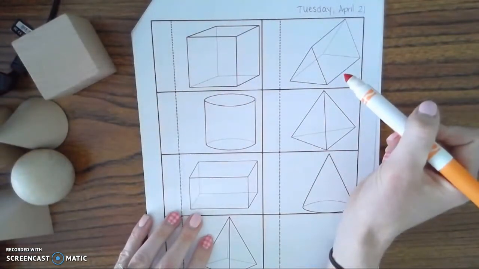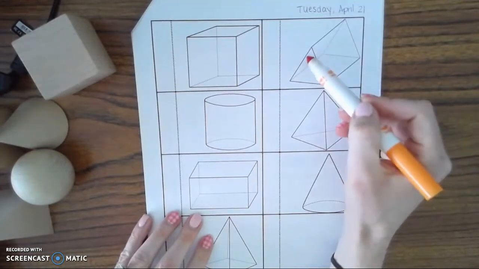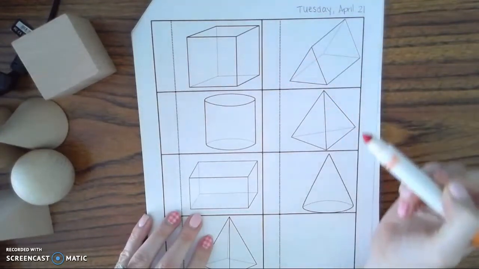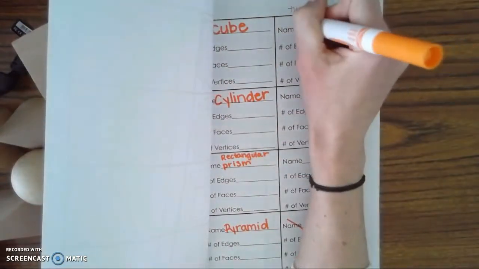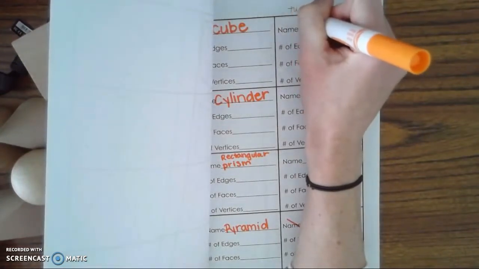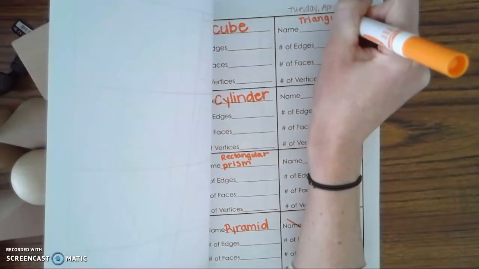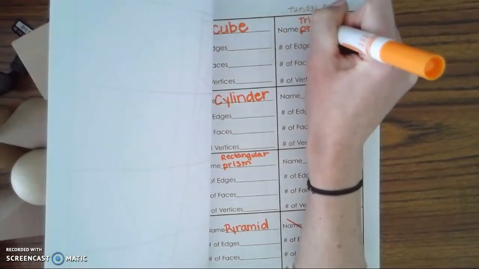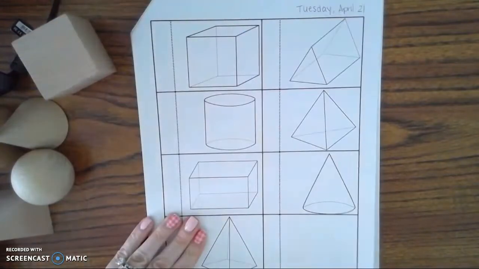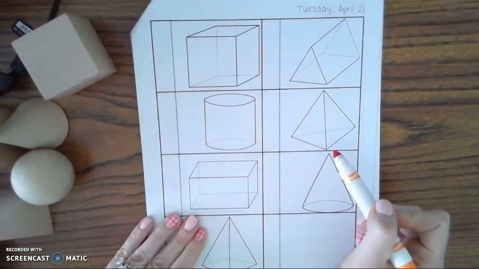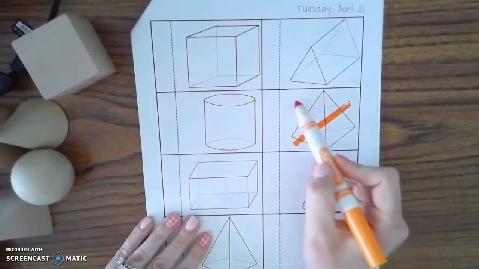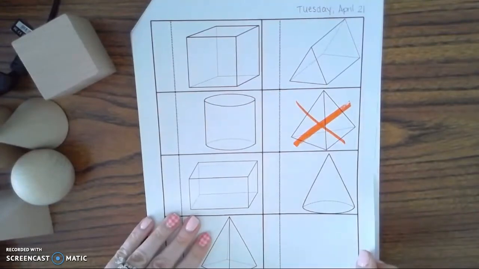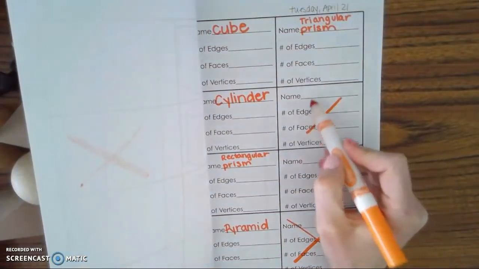All right, going back up to the next side. This one is my triangular prism, and I can tell because the front face is a triangle. So I'm going to do the same thing I did for rectangular prism. I'm going to write small, and I'm going to take up 2 lines. Okay. My next shape, we're actually going to skip the next shape so you can put an X through that. Sorry, I forgot to tell you that before we started. Okay. All right, so we can put an X there.